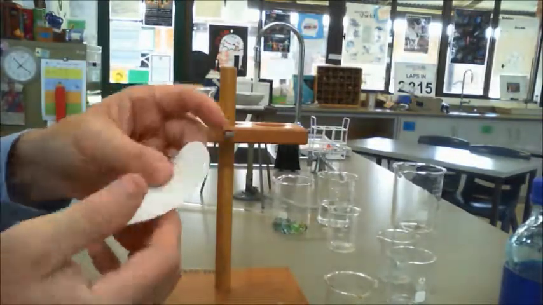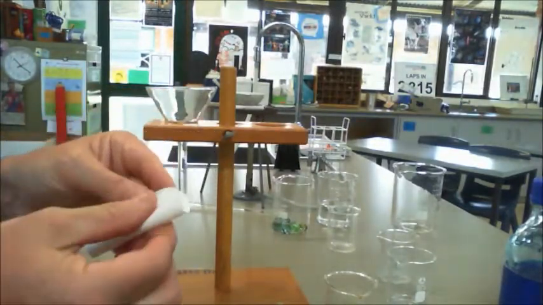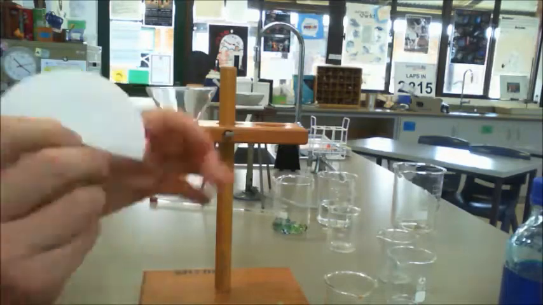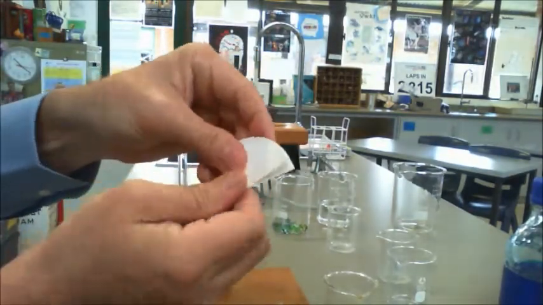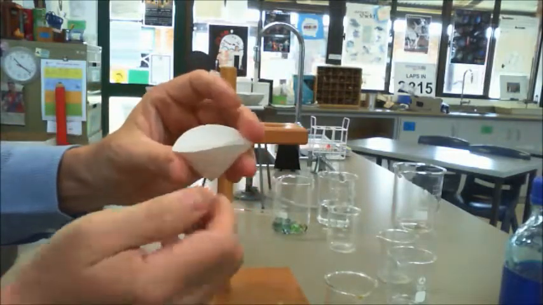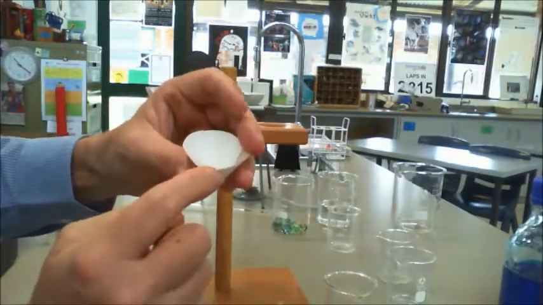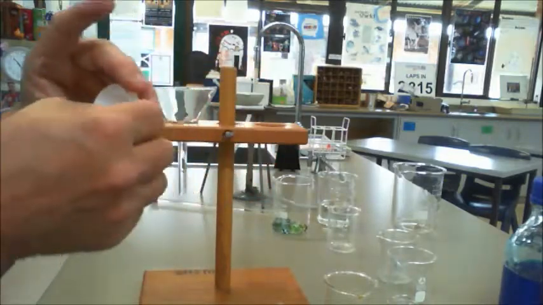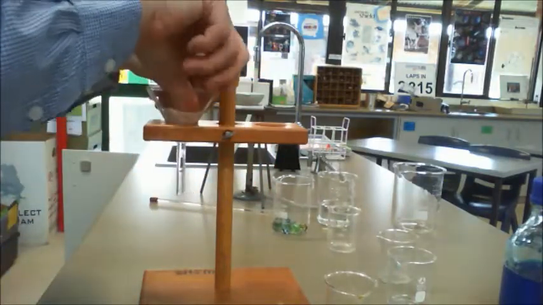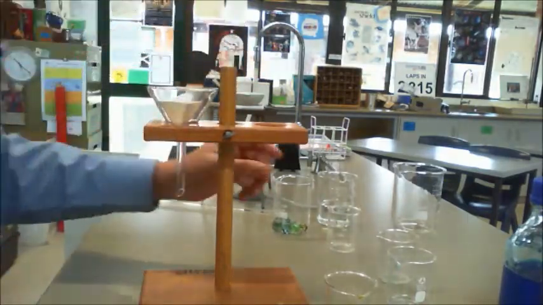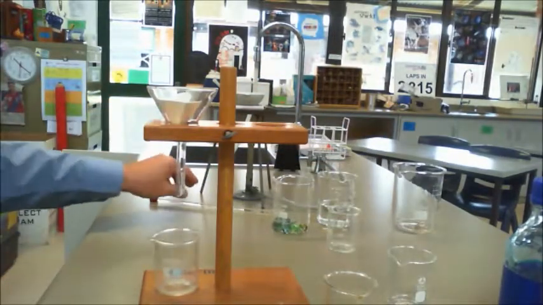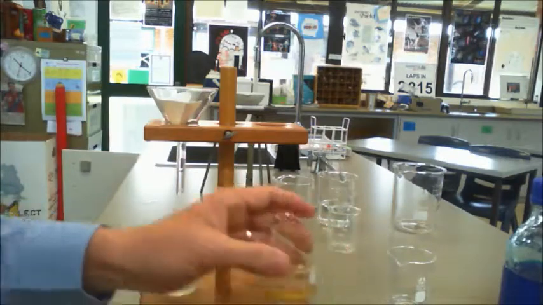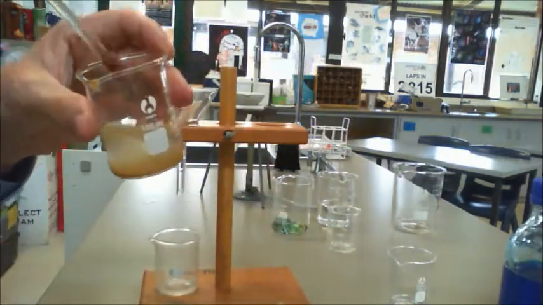In order to fold it, you fold it once in half, like so. Then you fold it in half, like so. And then you open it up where there's three bits of paper on one side, which is down here, and one up there. And you simply place it into there. Now, you can get different sizes of paper. Underneath we need to put a beaker, and here is, in this case, my water solution.